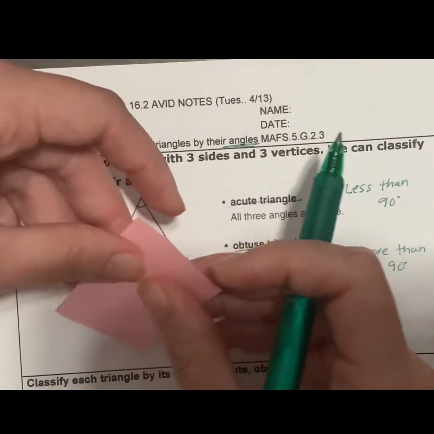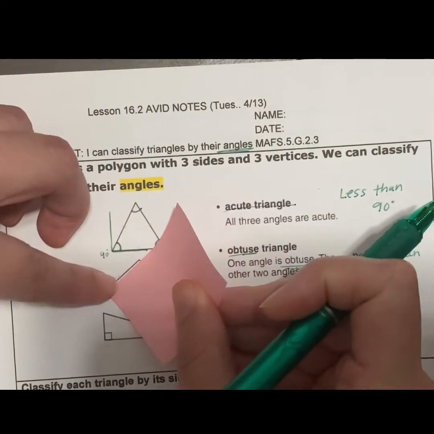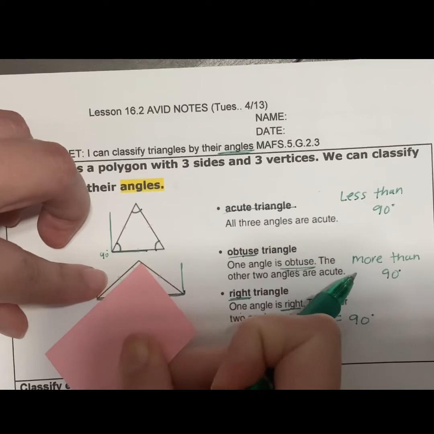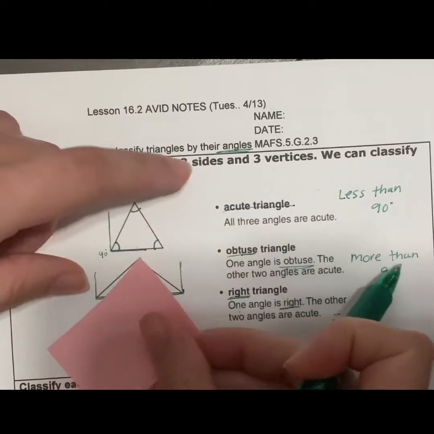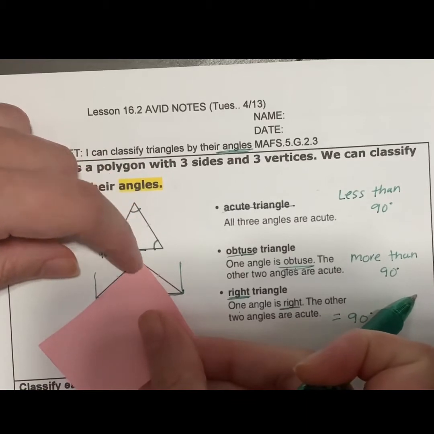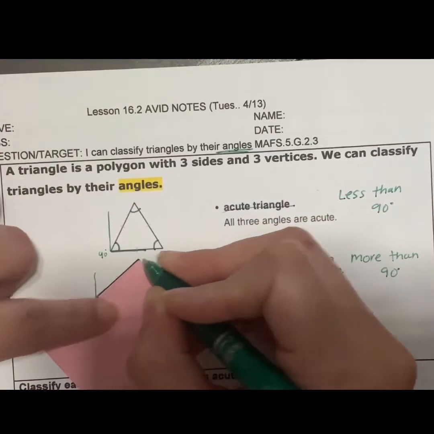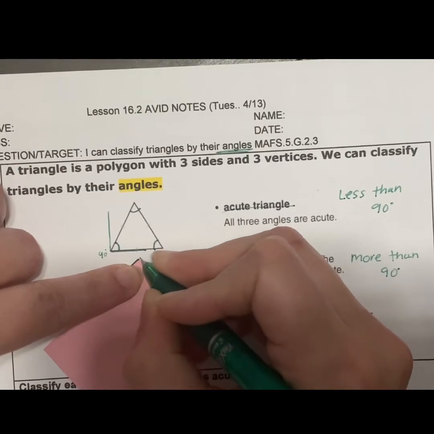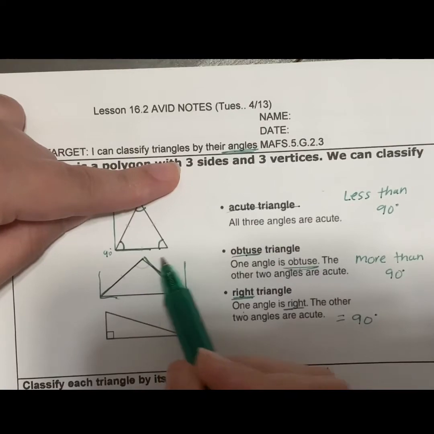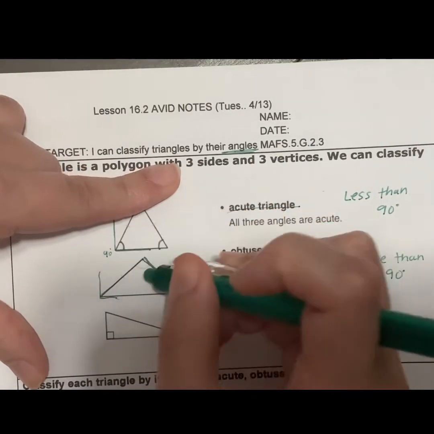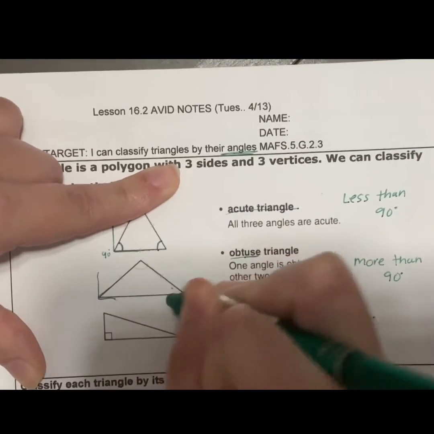Now when I line up this paper, let me make it a little bit straighter so you can see. When I line up my paper right here with this angle, I'm going to trace it, and I notice that this angle is larger. I know it's a little tough to see with all my lines, but I'll show you again.